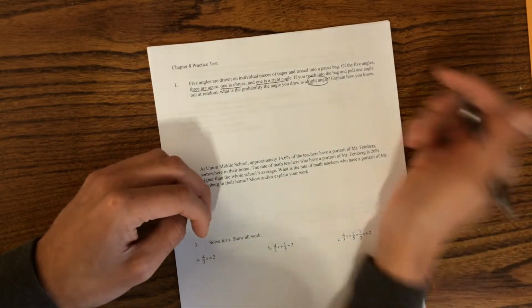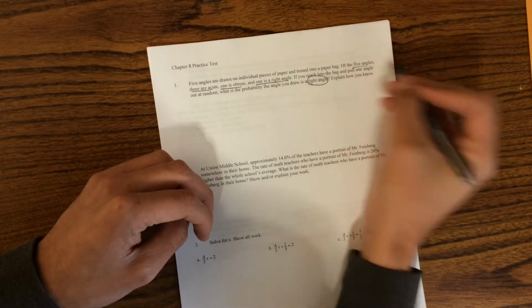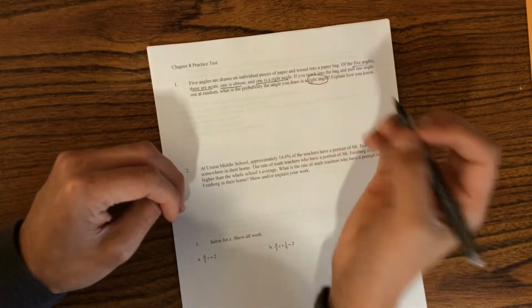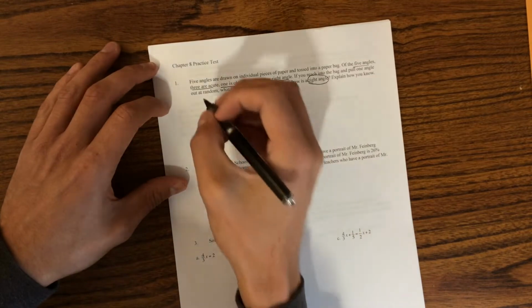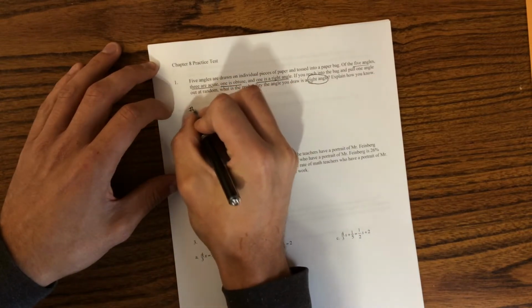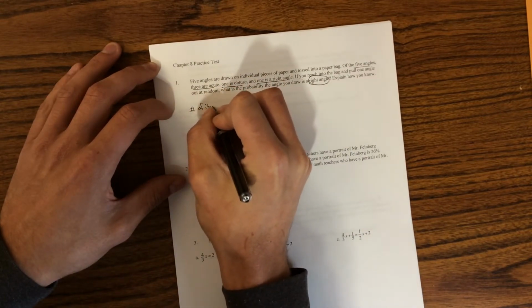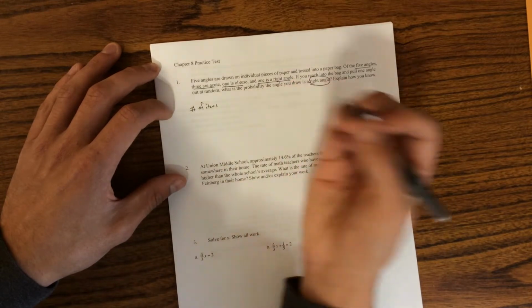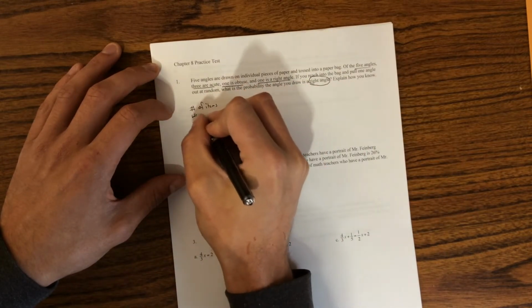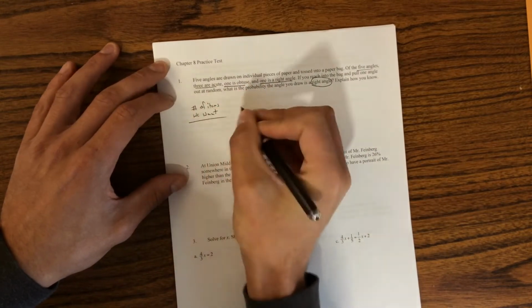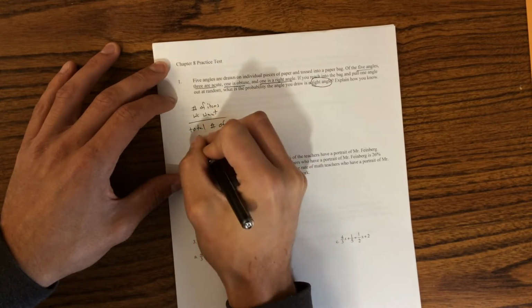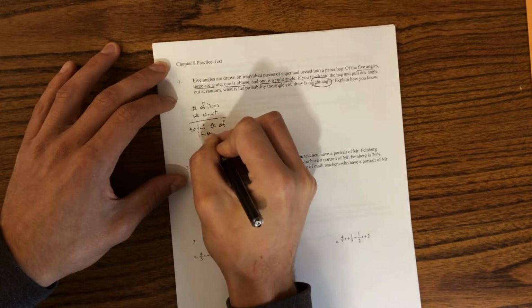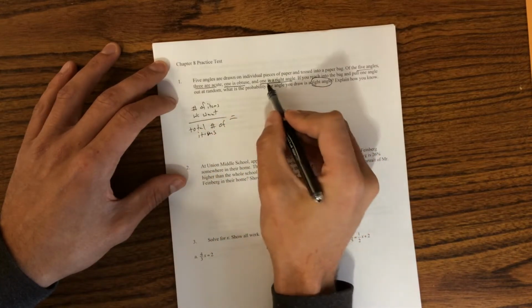2 important parts here. One is that there are 5 angles total. And the other important part is that there is 1 right angle. So we know that probability is the number of items that we want, I guess we'll say items we want, out of the total number of items. In this case, there is 1 right angle.